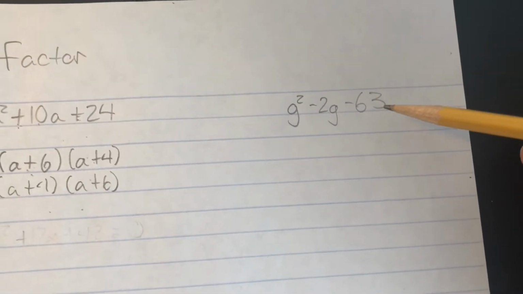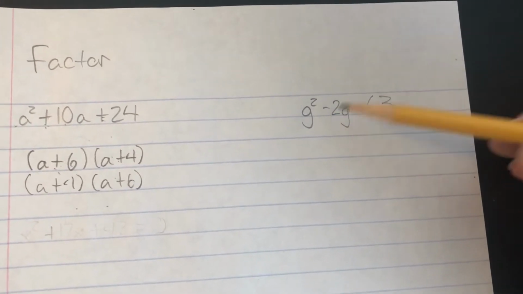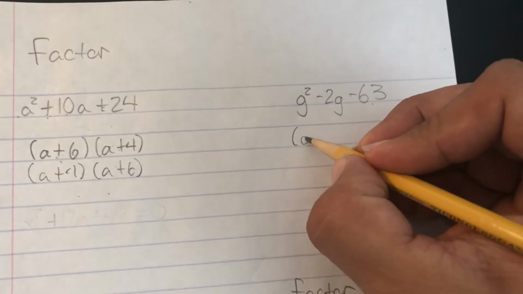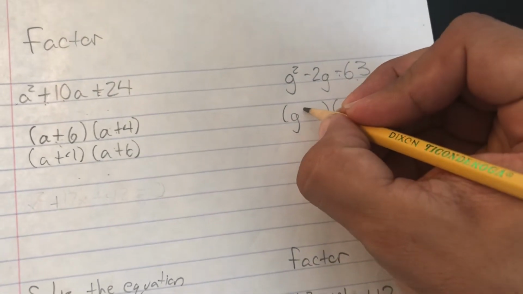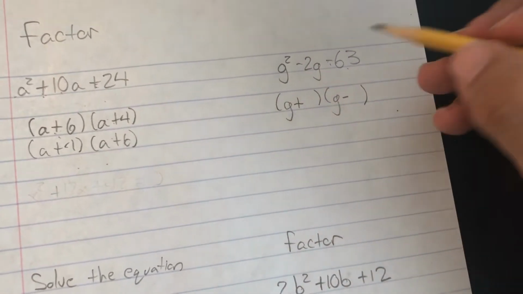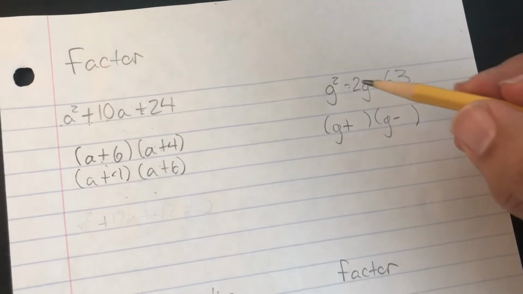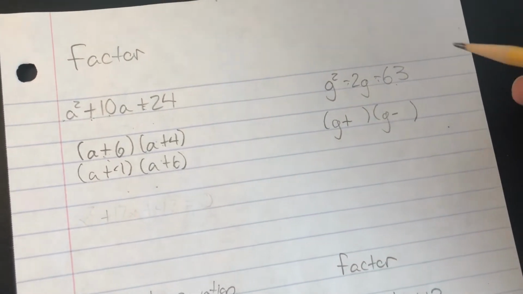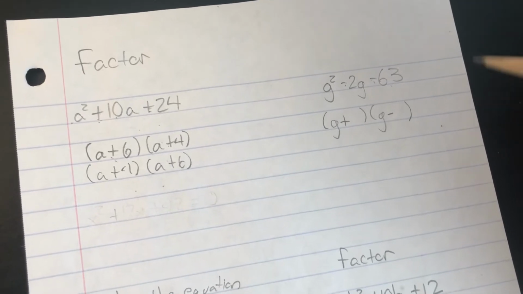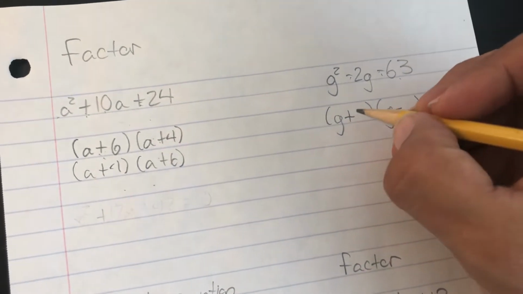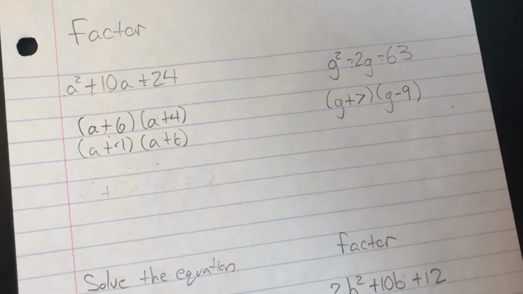Let's try another one with a little bit of a change. What two numbers multiply to make 63, but when you subtract them, they make 2? You know that's an x, you know that's an x. This is a negative sign, which means one is a plus and one is a minus. This is a minus, which means of the two numbers we choose, the biggest number is going to be a minus. So the two numbers that multiply to make 63 and that when you subtract them equal 2 are 9 and 7. The 9 is the biggest, so it goes with the minus, and the other one is a 7. And there you go.